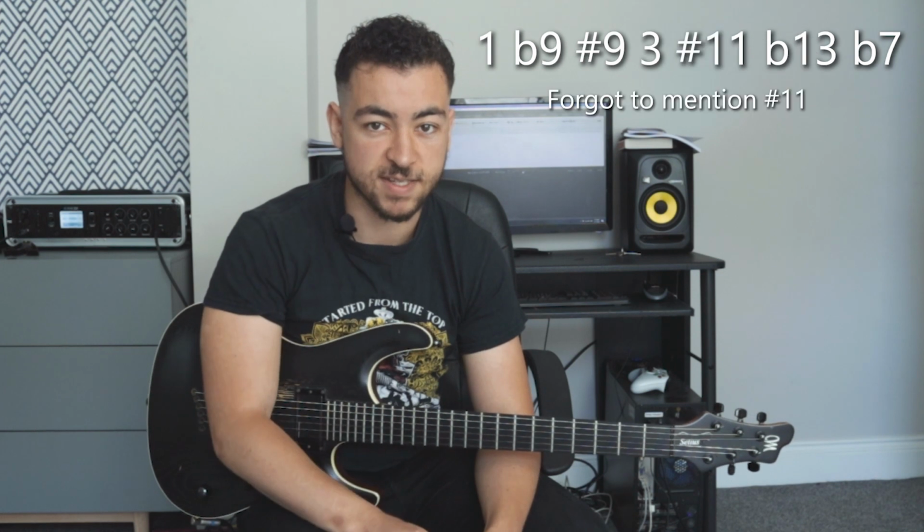The altered scale is the 7th mode of the melodic minor scale. It is also known as the Superlocrian scale as well, but I'm going to be calling it the altered scale. Now, the altered scale consists of a tonic, a flat second, sharp second, a major third, a flat fifth, a sharp fifth or an augmented fifth, however you want to call it, and a flat seventh. We're going to change the names of some of these notes, so the flat second and sharp second are going to be called flat 9 and sharp 9. The sharp fifth is going to be called a flat 13. You'll see why in a second.